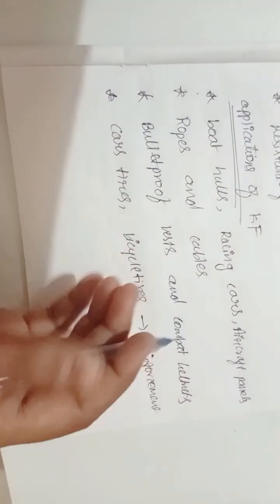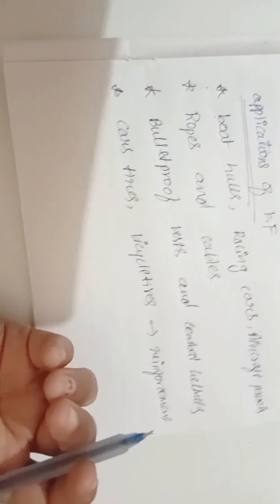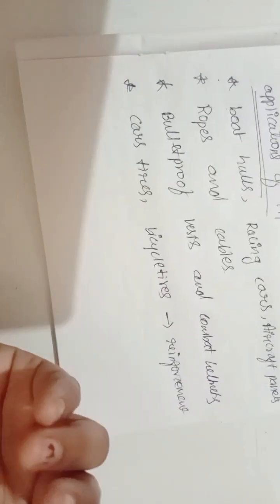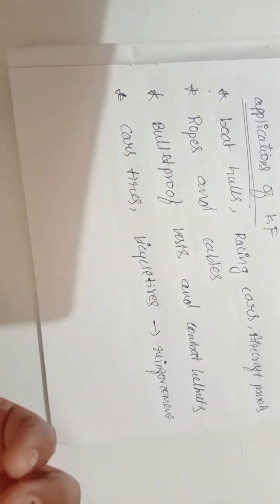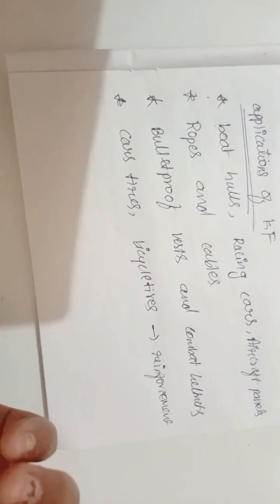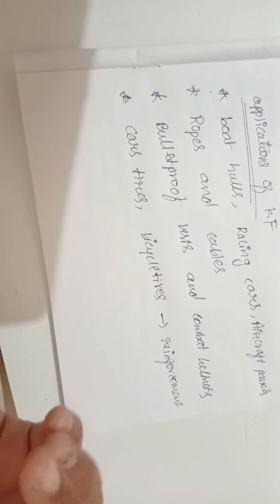Okay, so today we have discussed composite polymers. We have discussed the definition, synthesis of Kevlar fiber, properties and applications of Kevlar fiber, right? This is one of the important questions which can be asked for 8 marks. They will ask you a question like this: define polymer composite and explain the synthesis, properties and applications of Kevlar fiber.